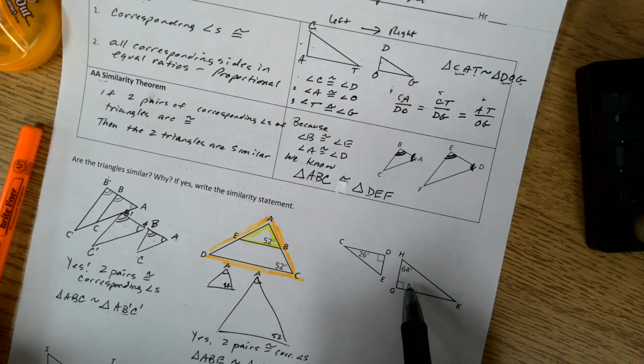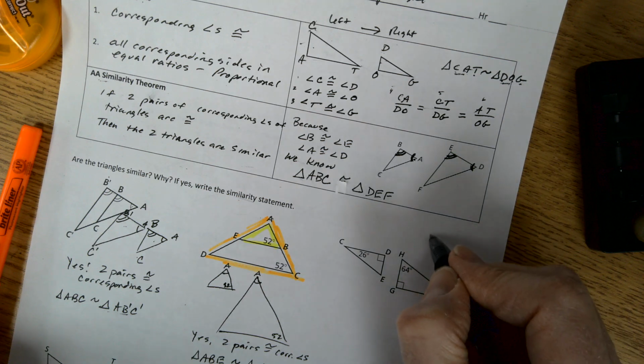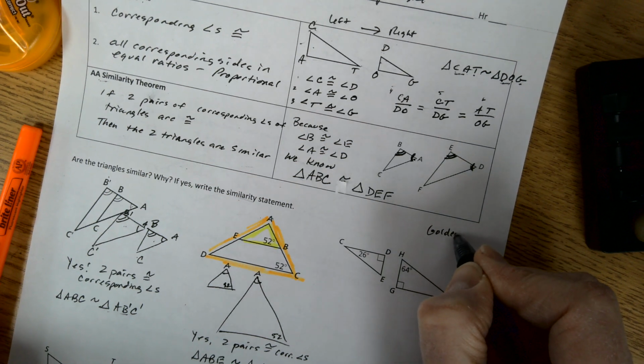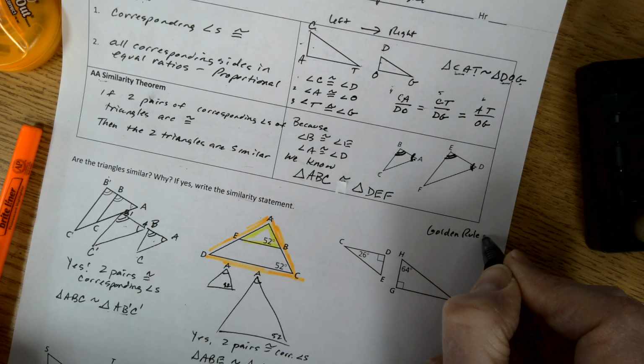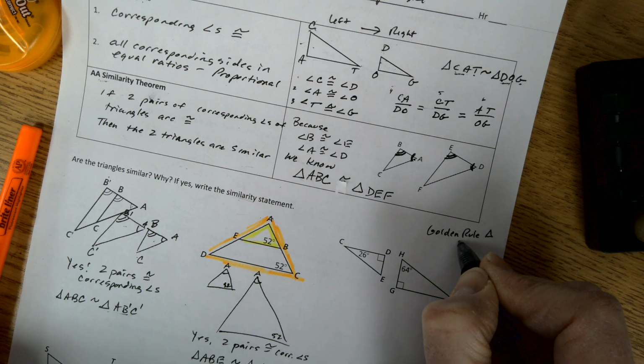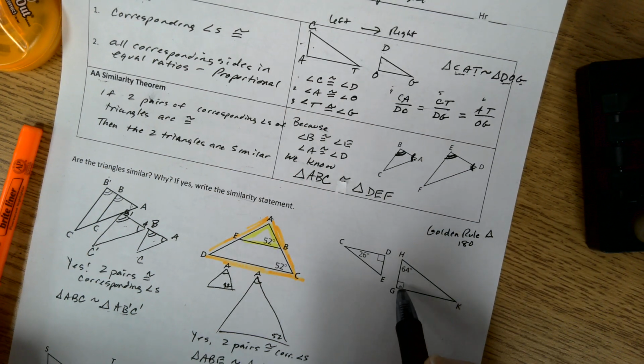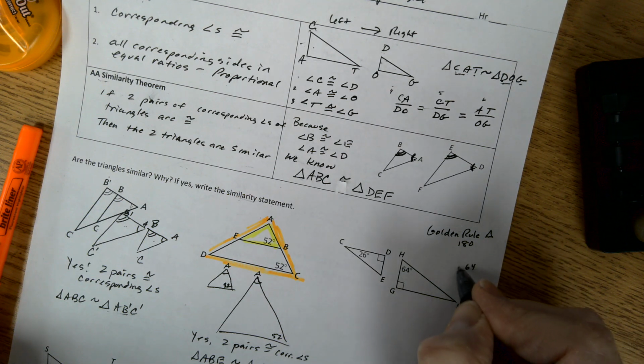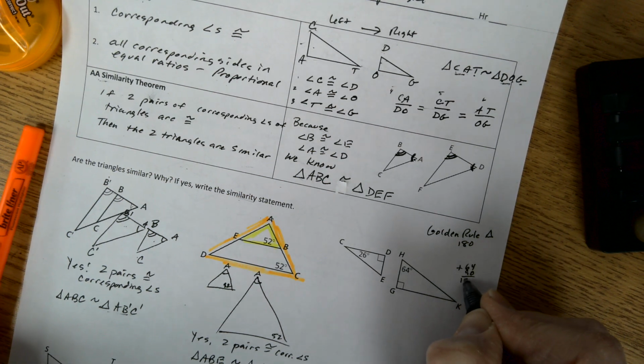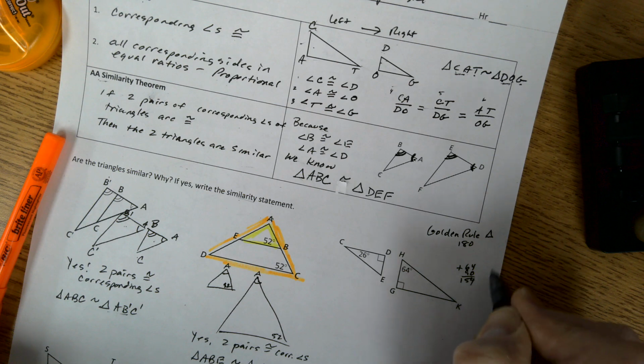This one I still got the same thing going on, but now you have to use your golden rule, right? Your golden rule for triangles is that the total of the angles is 180. So if I use 64 and 90, that gives me 154. 180 minus 154 gives me 26.